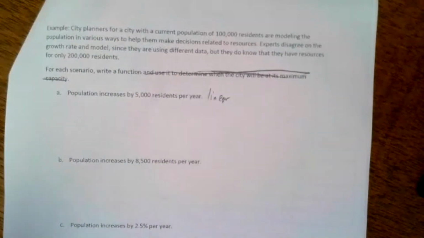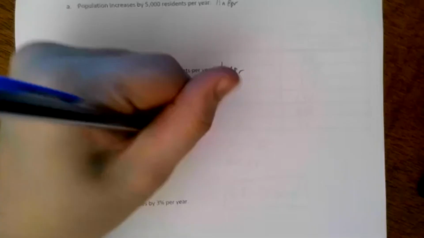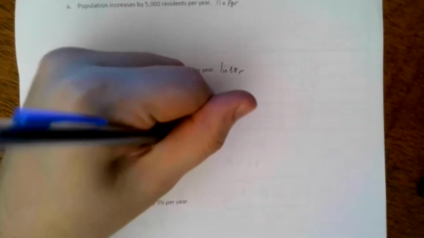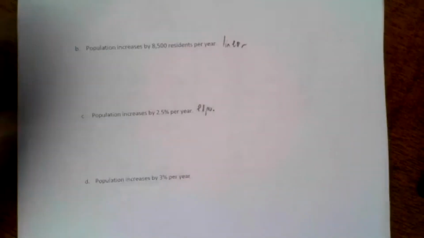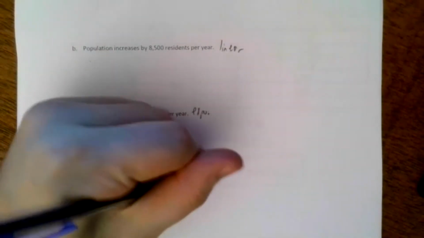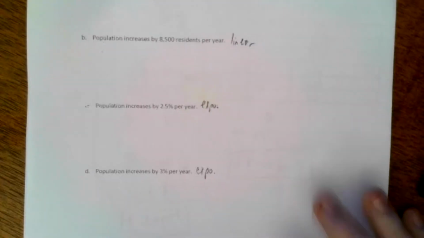What about B? Is that linear or is it exponential? Still linear. Linear, right? What about C? Is it linear or exponential? Exponential. Exponential, right? So this one's exponential. And the last one is also exponential, right? Because we're increasing by 3%. Okay, so we've determined if they're linear or exponential, right?